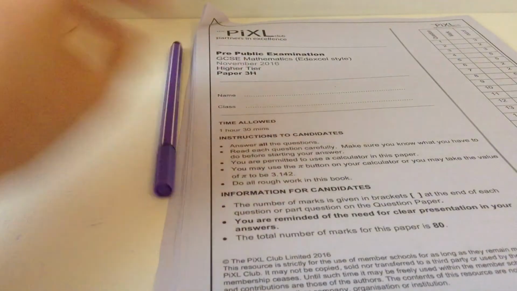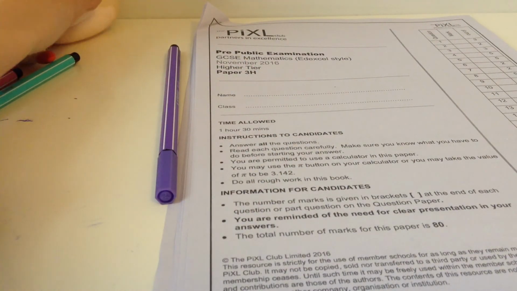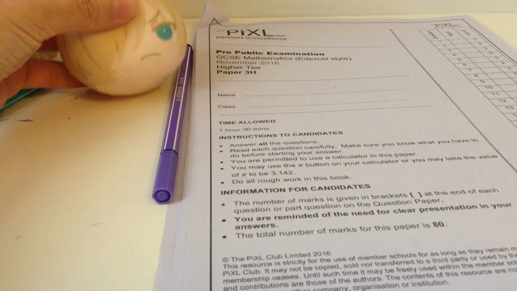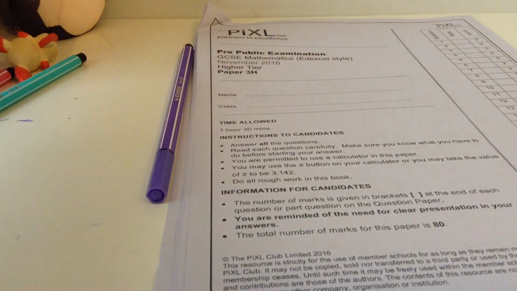Oh, and if you were wondering what this thing is, because it's been bugging me, this is from an anime that I like called Yuri on Ice. You should watch it, it's really good.